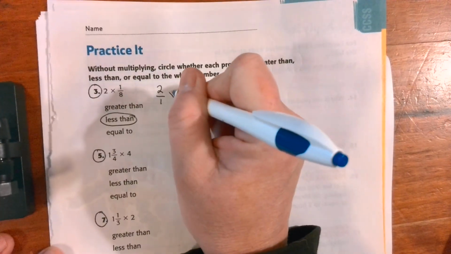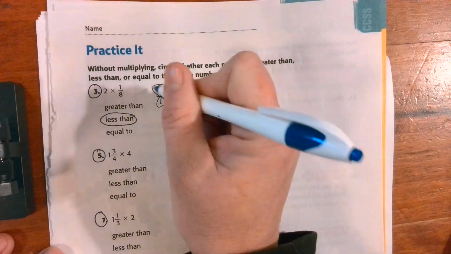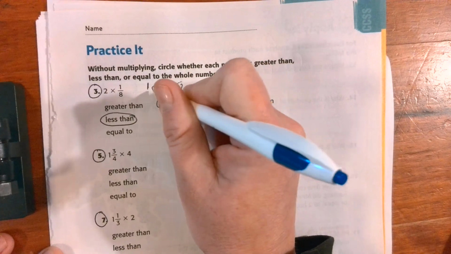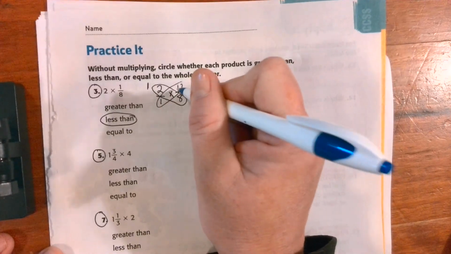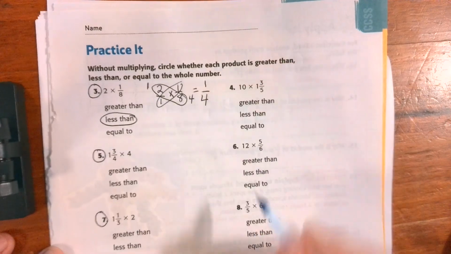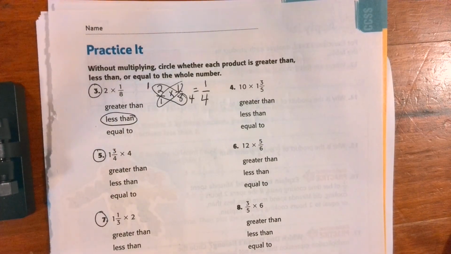2 over 1 times 1 over 8. Butterfly. 2 divided by 2 is 1. 8 divided by 2 is 4. Multiply your numerators. 1 times 1 is 1. 1 times 4 is 4. Were we right? Yep. All right.